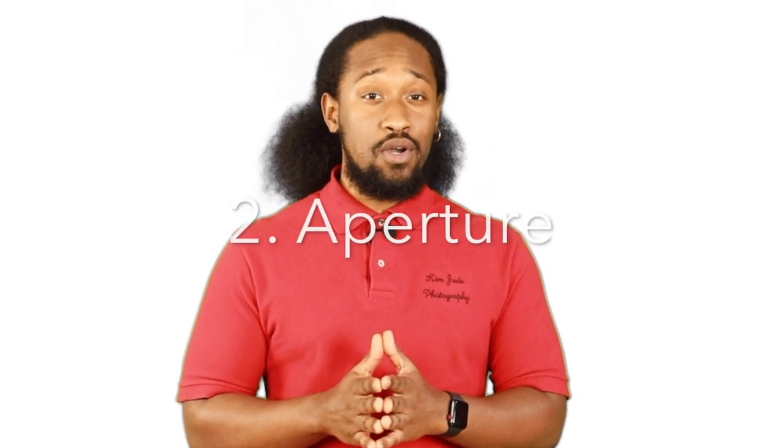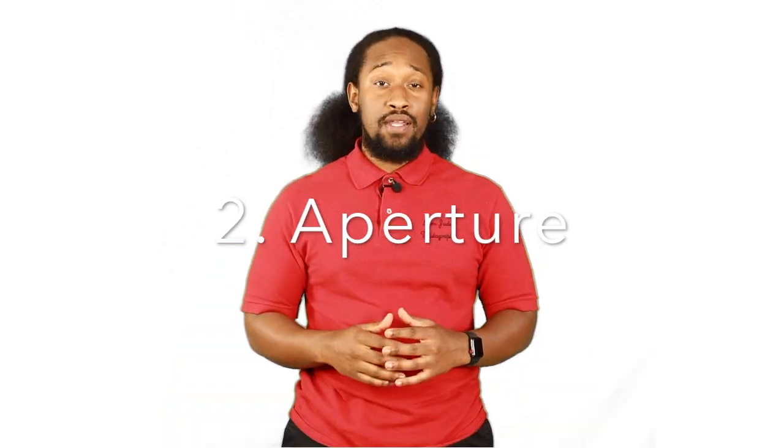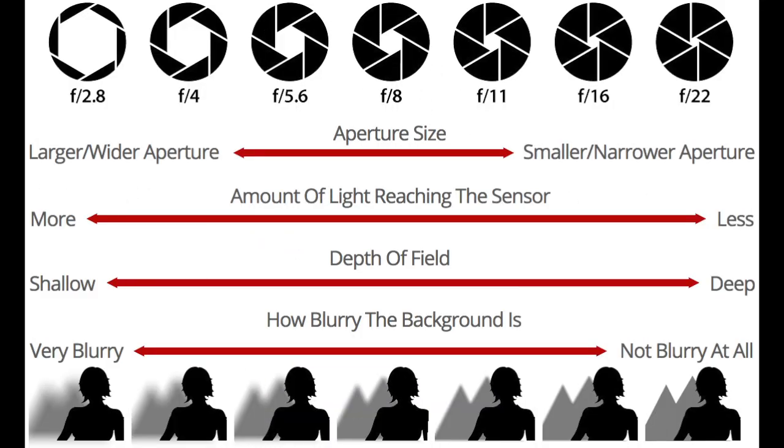The second key setting in determining exposure for your photos is aperture, also called the f-stop value. Now, as you can see in our visual aid here, as the aperture increases, the eye of the camera begins to close, allowing less and less light into the camera sensor, while also increasing the focus and clarity of the image. An example of this is when we squint our eyes to try to focus and see something. We may get more focus, but sometimes less light is let in.